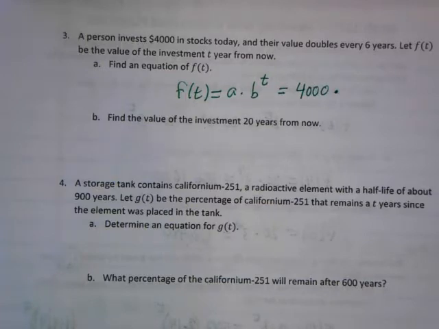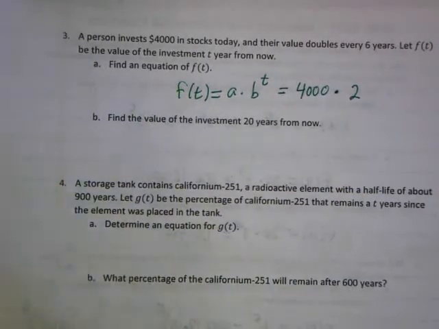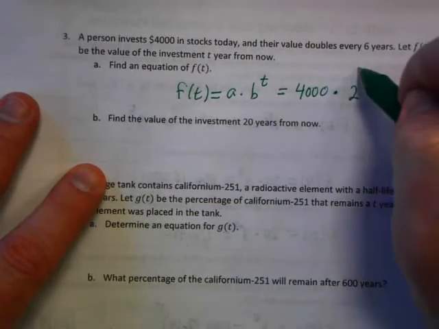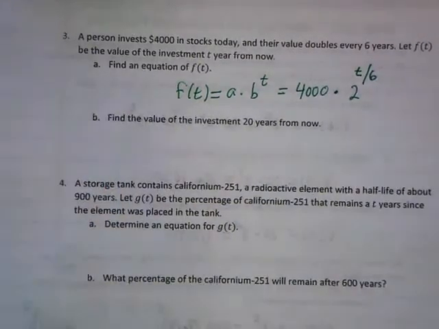So how do I write doubles every 6 years? Well, I'm still going to have the 2, and I'm not just going to have t. What I'm going to have instead is t over 6. Why would it have to be t over 6?